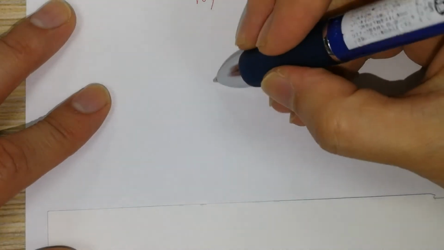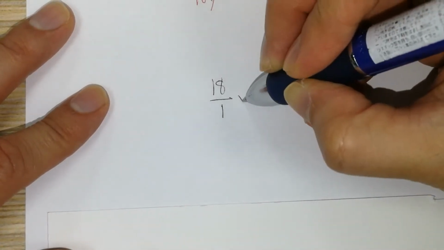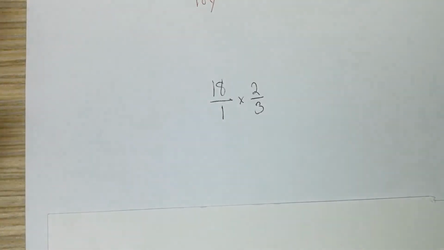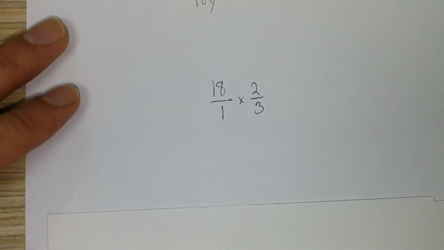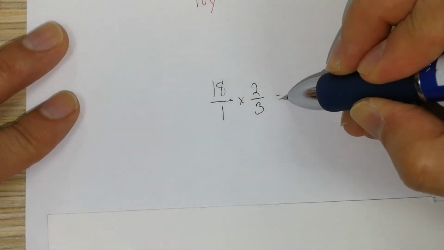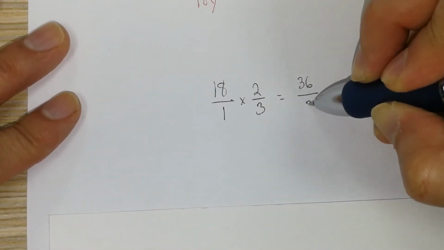Yes, I know nobody likes multiplying fractions, but here you can see it's pretty simple. I'm going to change 18 into a fraction by writing it over 1. 18 times 2 is 36. 1 times 3 is 3.